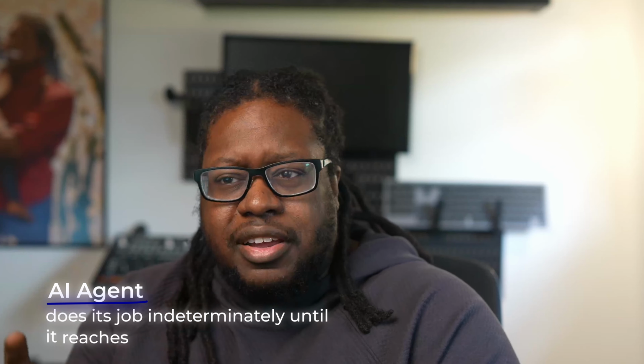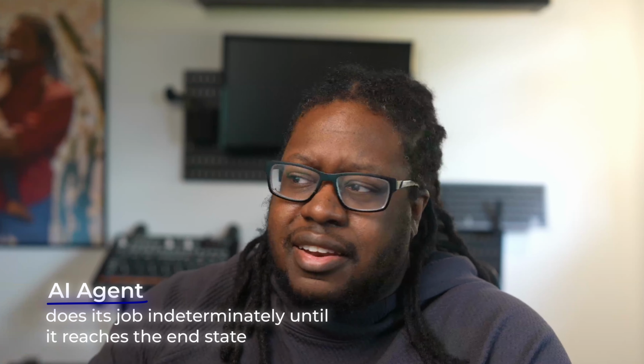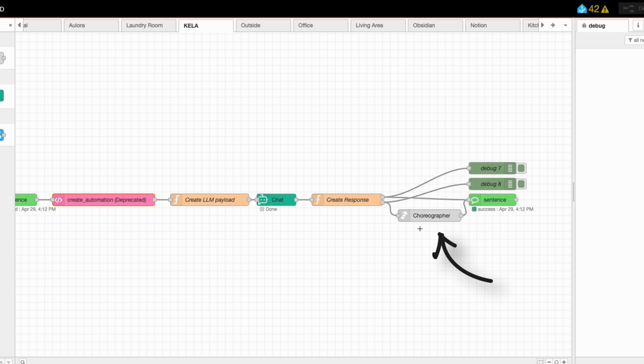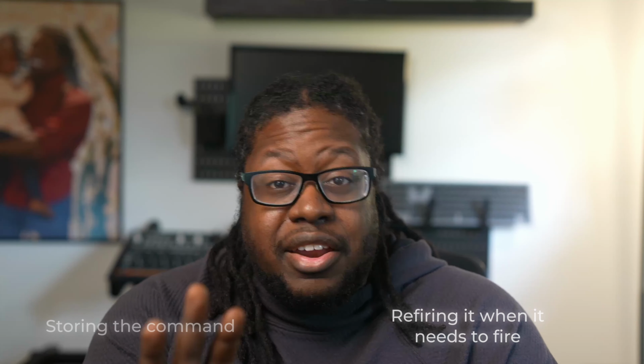The agent just kind of does its job indeterminately until it reaches the end state, and then it's just gonna go out. And this is where it calls the rest of the automation. And by rest of the automation, I mean the part that is actually doing the work of storing the command and refiring it when it needs to fire. Now, I know for damn sure that sounded like crazy talk, but I promise this is gonna make sense with an example. So let's come here.